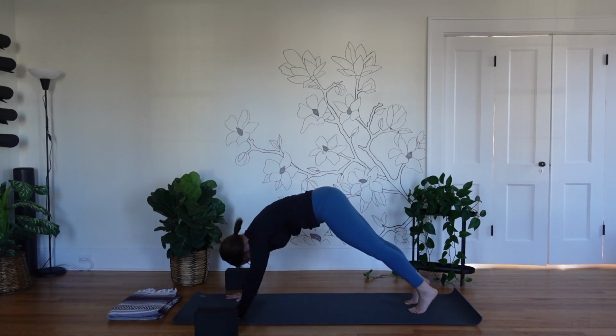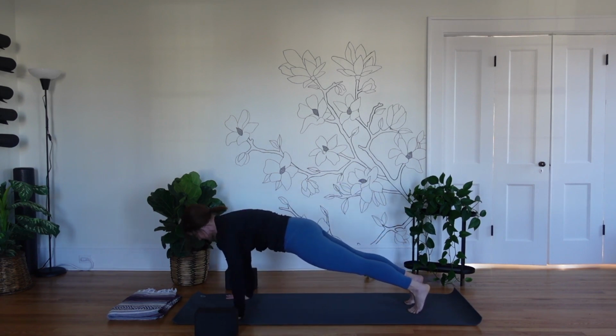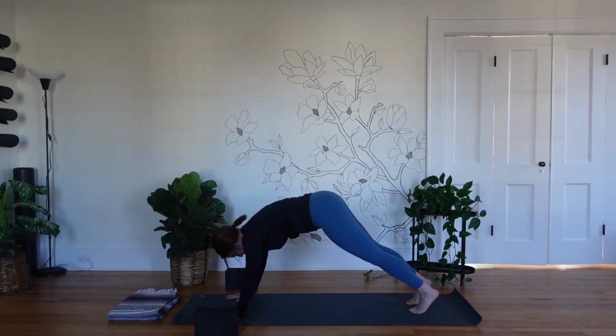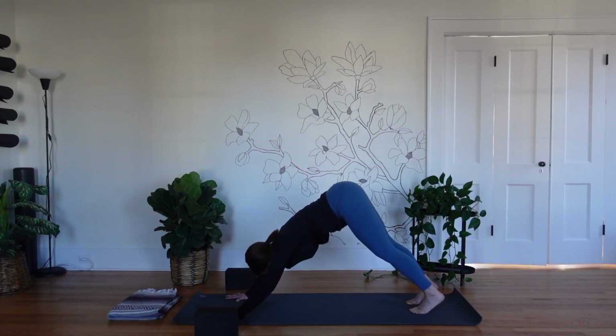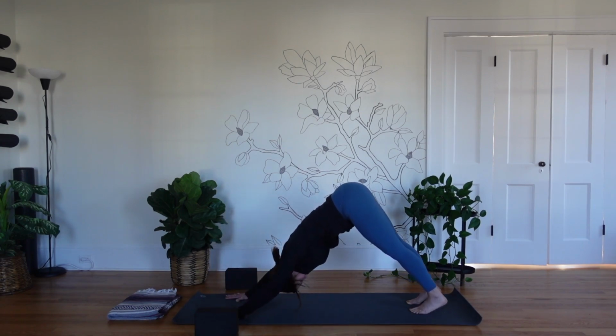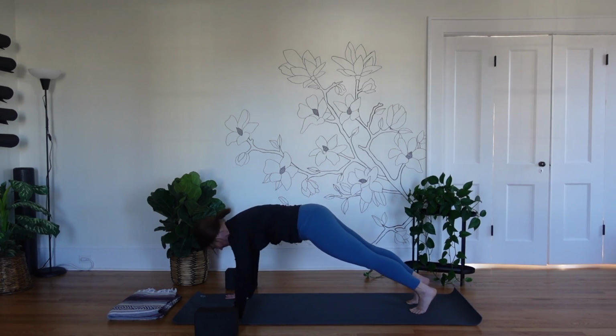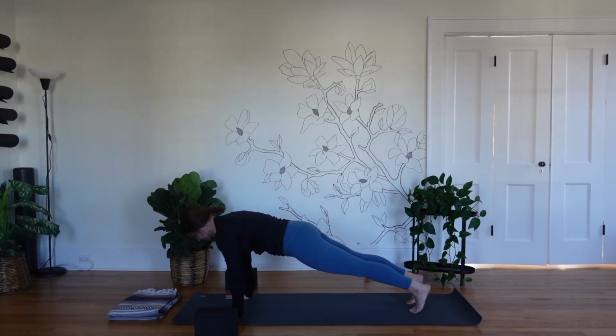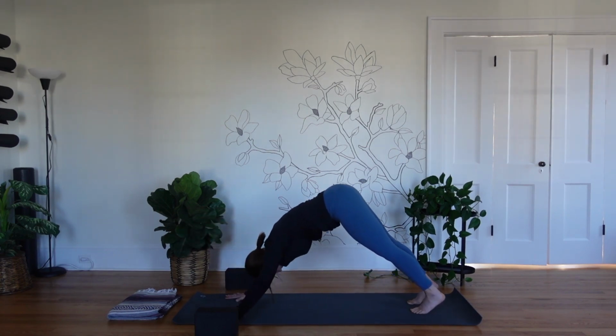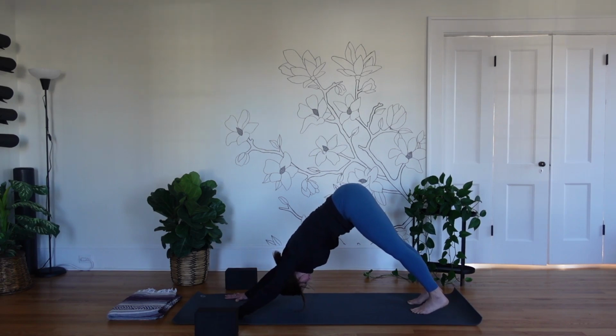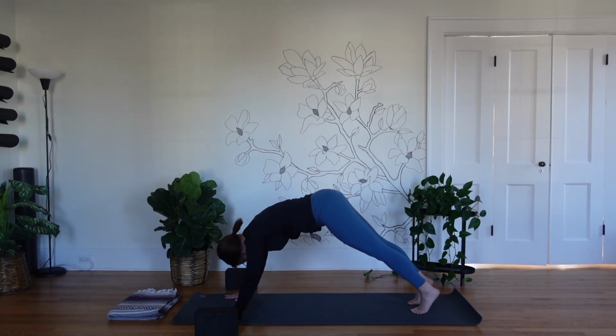Inhale to high plank. Continue to press away from your mat. Cinch into center line. Exhale. Lift your hips and slowly press back to down dog. Inhale brings you forward to high plank. Slow exhale sends the hips back to down dog. Listen closely. Inhale to high plank.